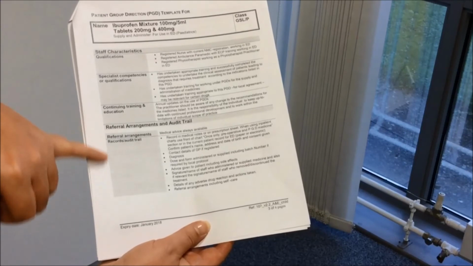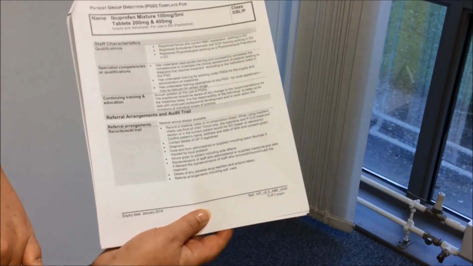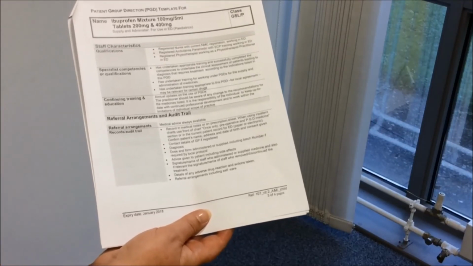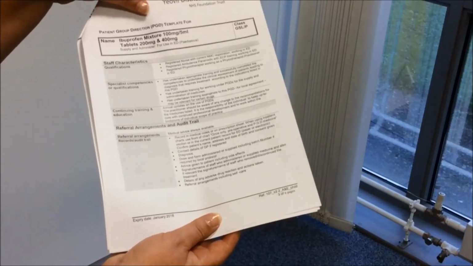We've then got a section about audit trails, and within each department who use PGDs, you need to have your manager, and you need to discuss how you're going to set up a regular audit to ensure that the PGDs are being used appropriately.